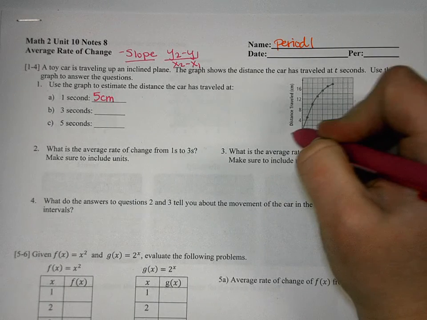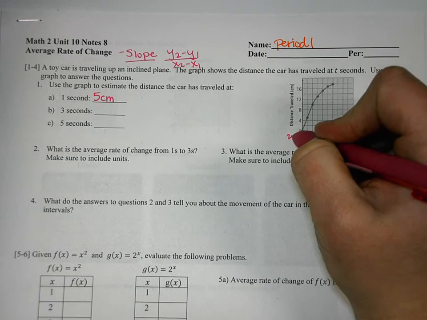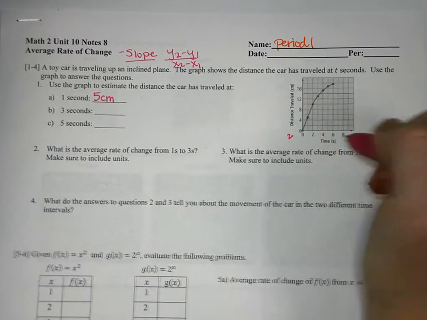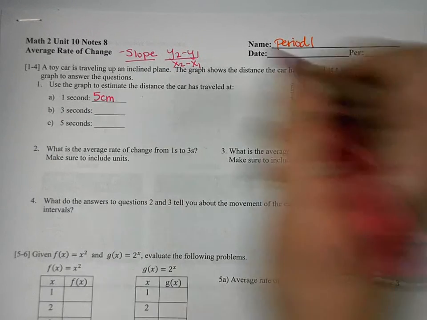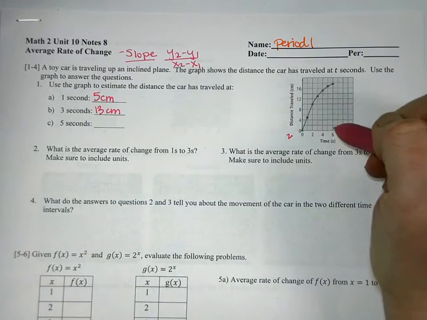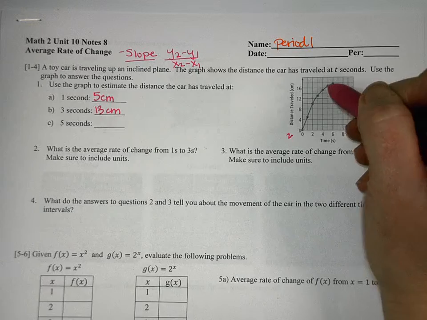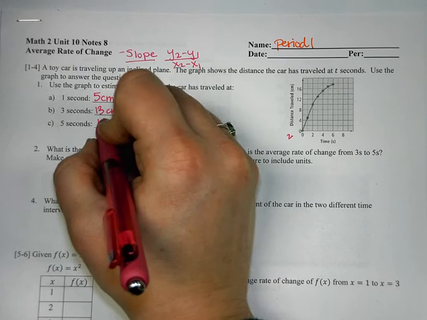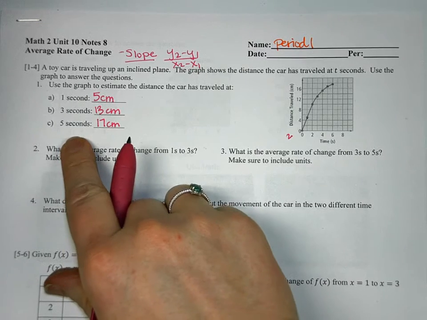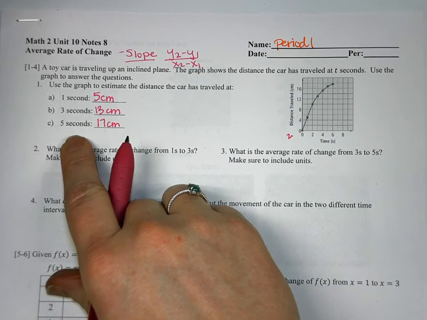Okay, so since the y-axis is being counted by 2's, we'll say that's about 1/5. What about 3 seconds? 13 centimeters. And what about 5 seconds? 17 centimeters. Okay. So what we've just listed out here are ordered pairs.